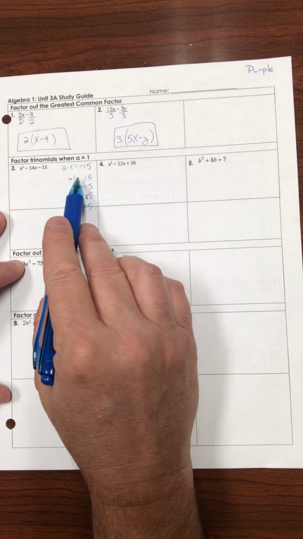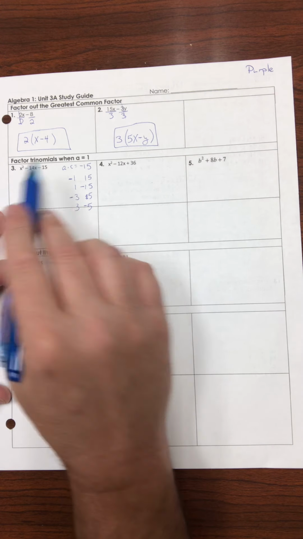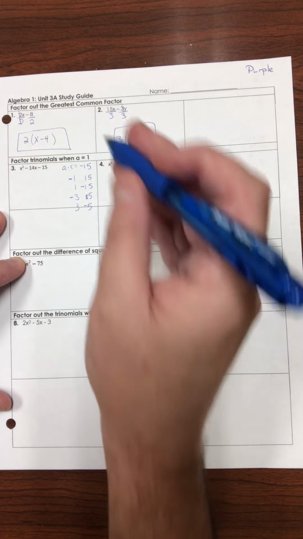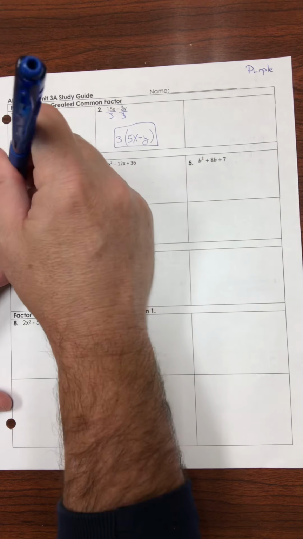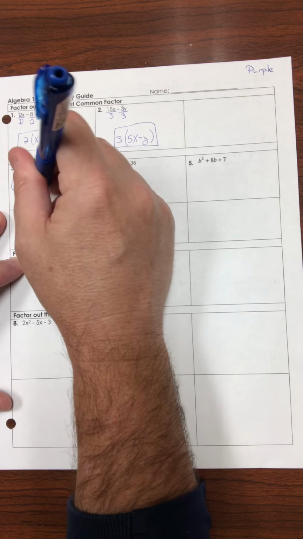Well, negative 1 plus 15 gives me a positive 14, but I need it to be a negative 15. Positive 1 plus negative 15 gives me that negative 14. So I know these two are my numbers. So I'm going to do x plus 1. Then I'm going to do x minus 15.